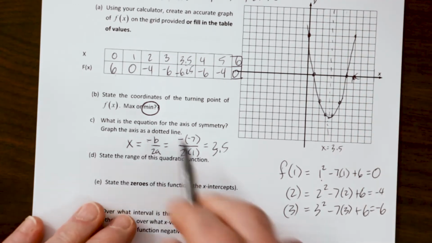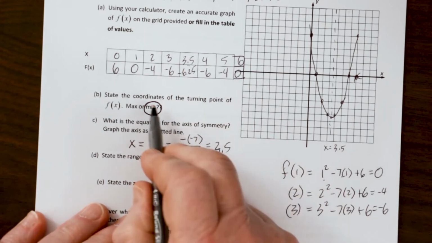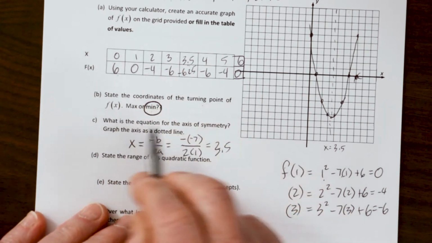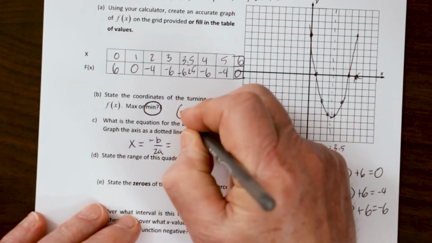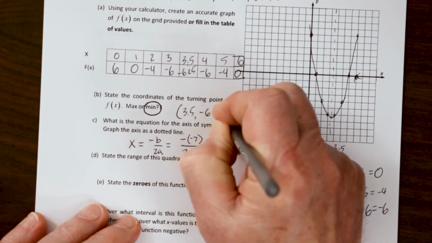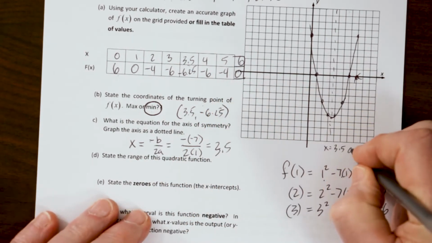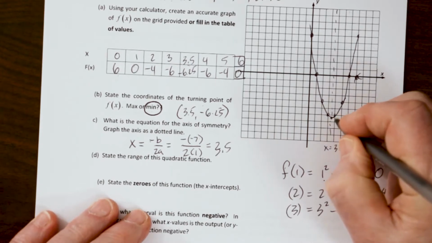All right, so now we got all kinds of good stuff here. We filled out our table. We know it's a minimum. It says state the coordinates of the turning point, and that's the vertex. Okay, and so that's going to be at 3.5, comma, negative 6.25. Okay, and that is our vertex. This is our axis, and this is our vertex.